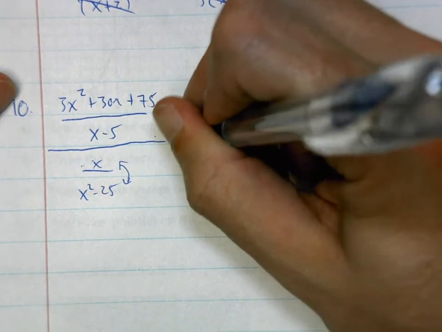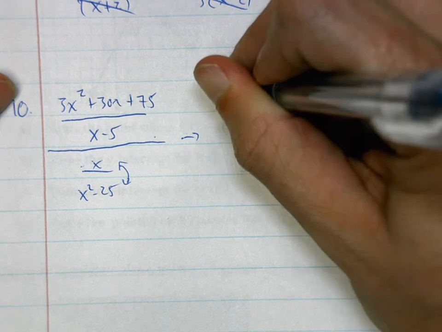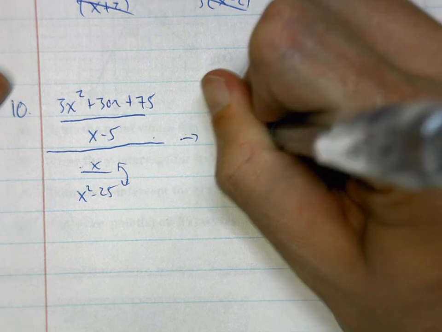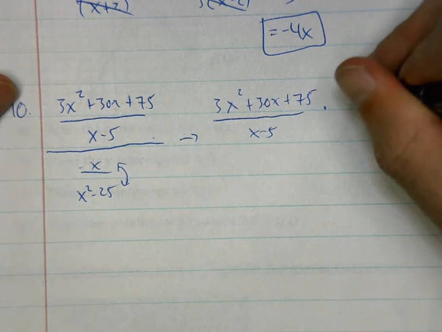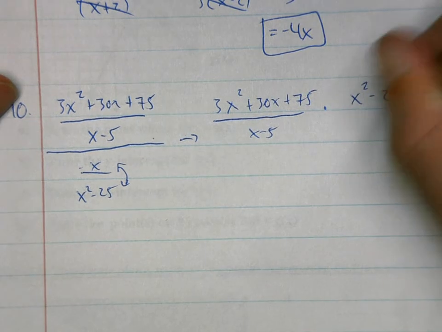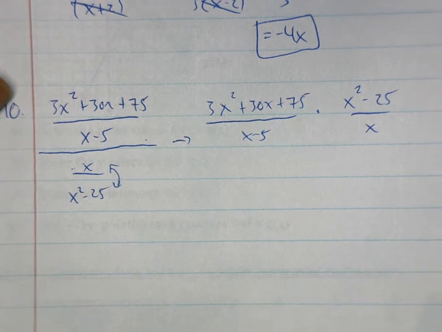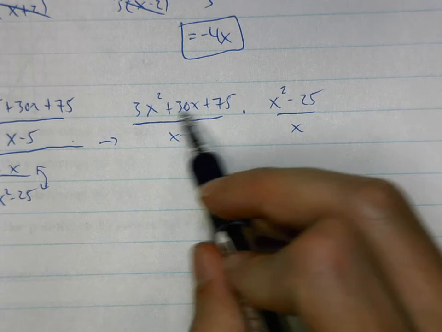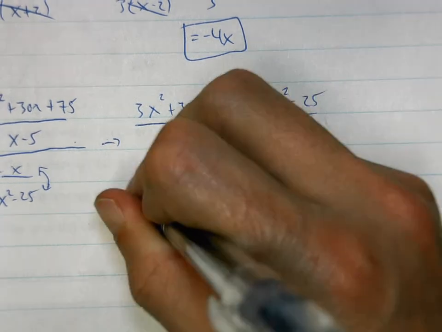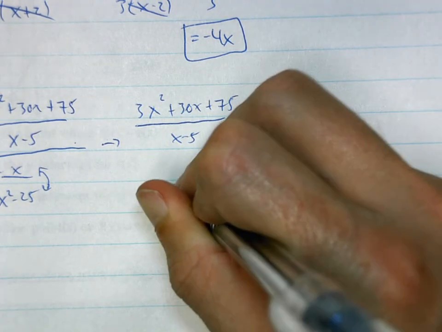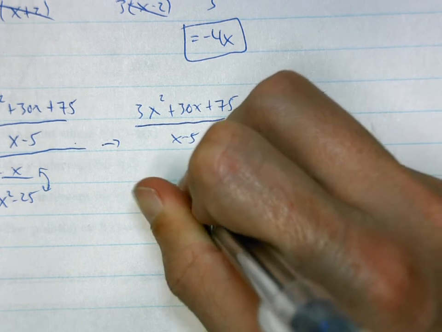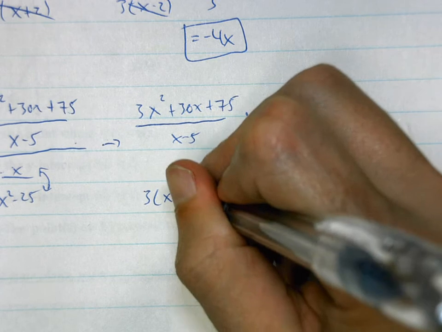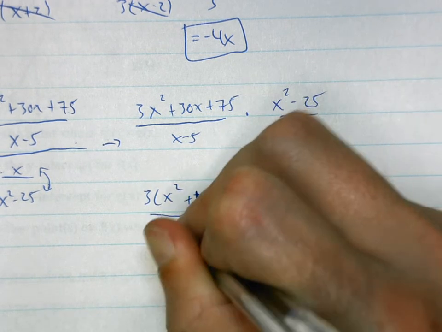So this becomes 3x squared plus 30x plus 75 over x minus 5 times x squared minus 25 all over x. And in the numerator, I can factor a 3 out at the very front. So I'm left with x squared plus 10x plus 25 over x minus 5.